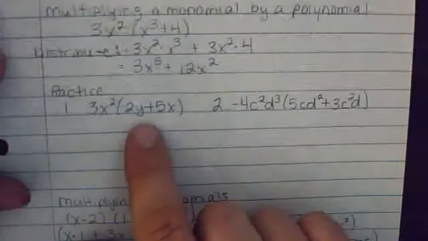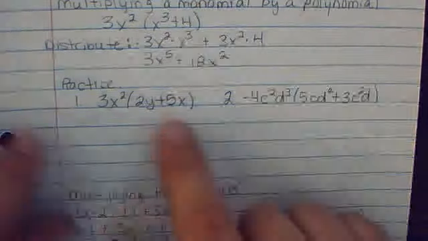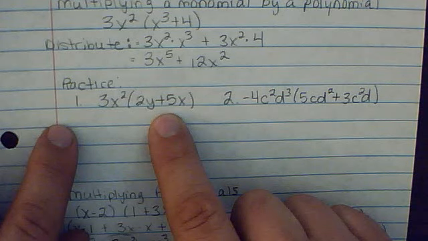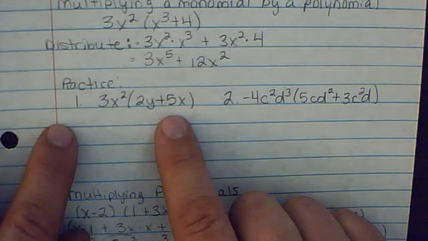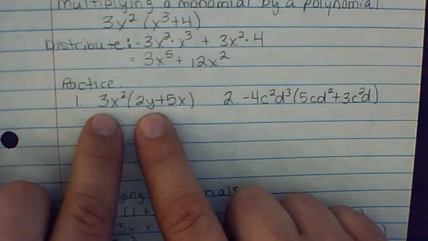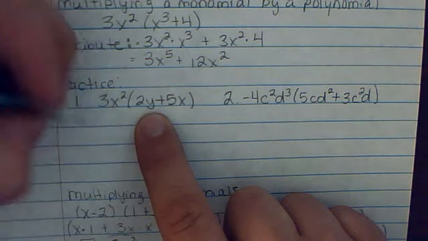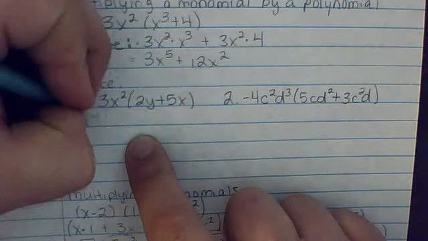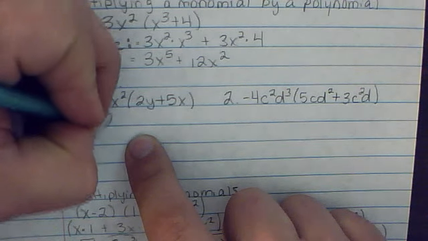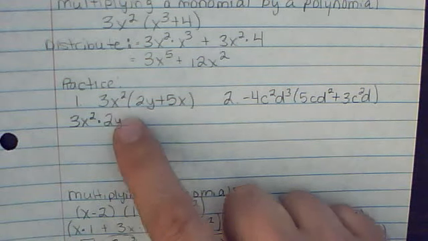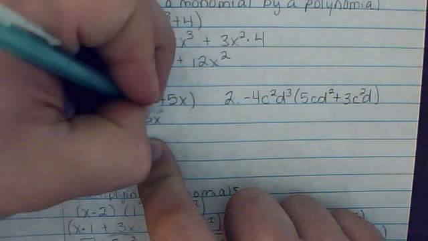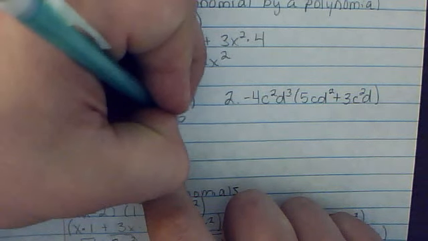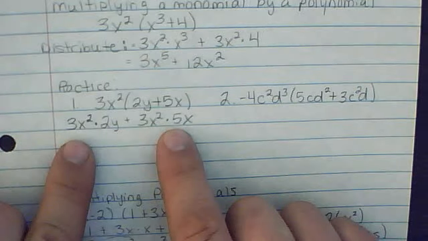So let's practice doing this with a couple of problems. Here we have 3x squared times 2y plus 5x. All I'm going to do is multiply 3x squared by 2y first, and then I'm going to multiply 3x squared times 5x.